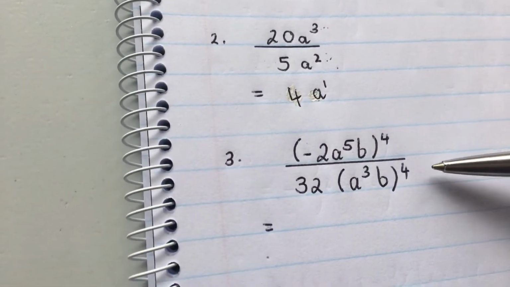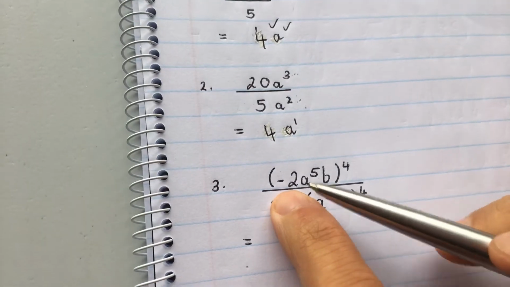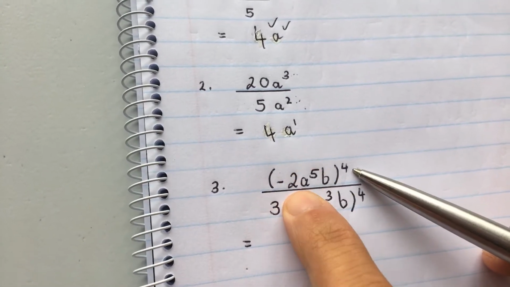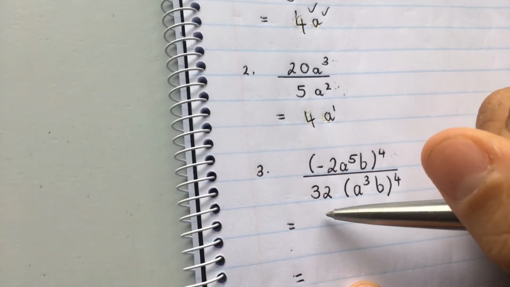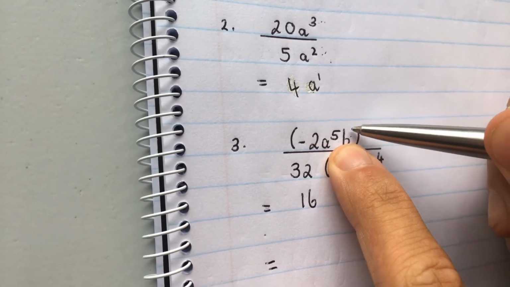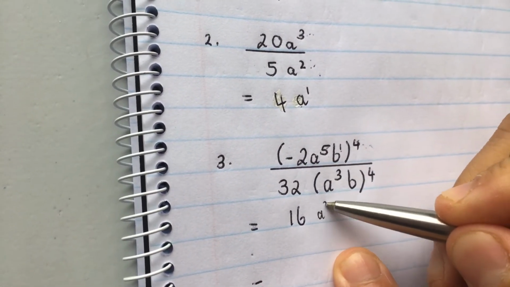Let's look at the next one. This is the one where I'm raising to a power. So I've got a sign, so it's negative, but a negative to an even power is positive. And 2 to the power of 4 is 16. And what do I do with these powers over here? There's a sign 1, I multiply them. So what's 5 times 4? It's 20.